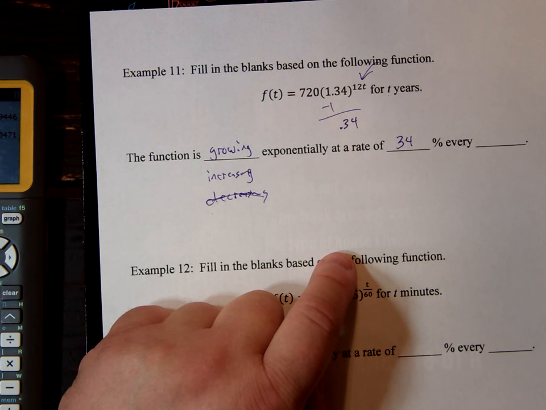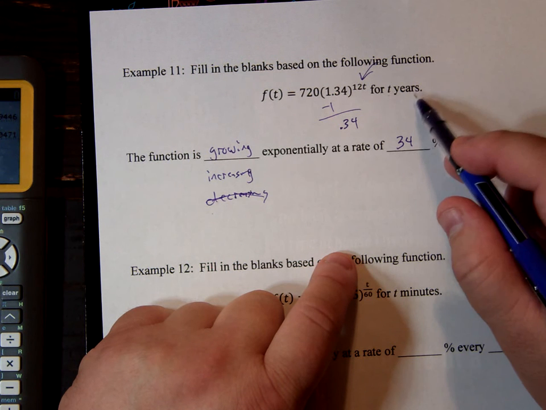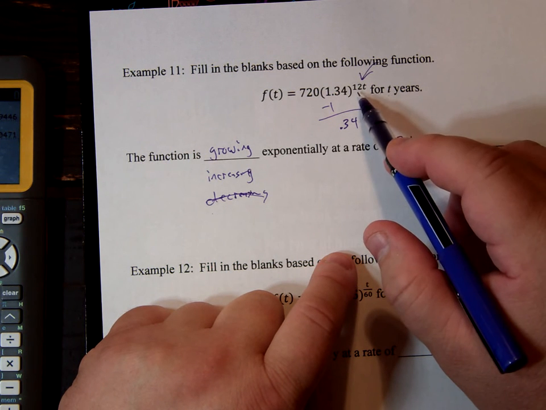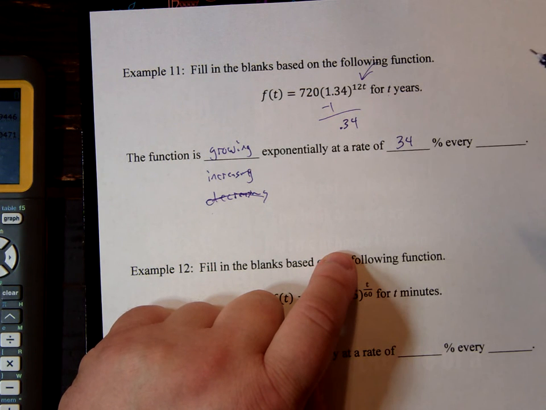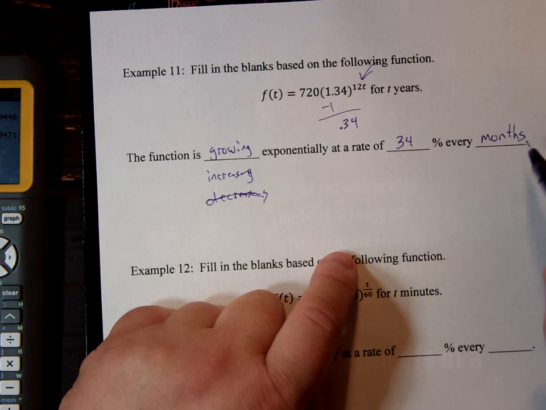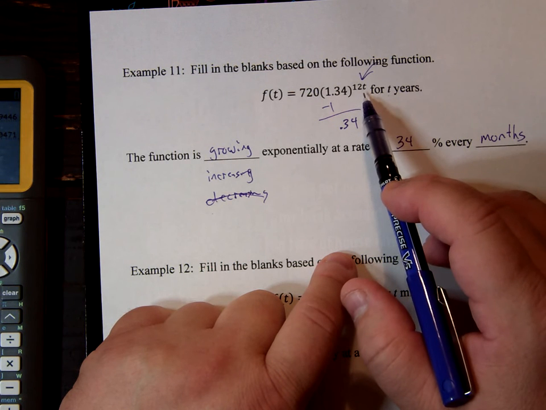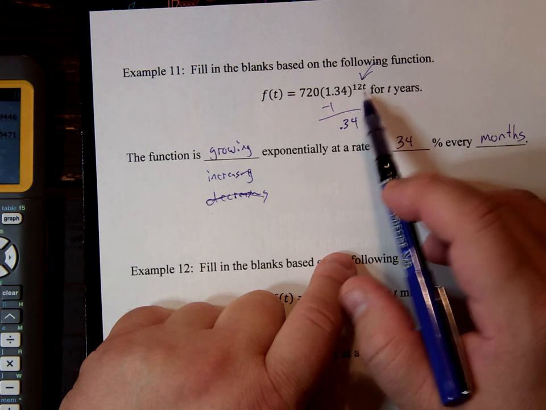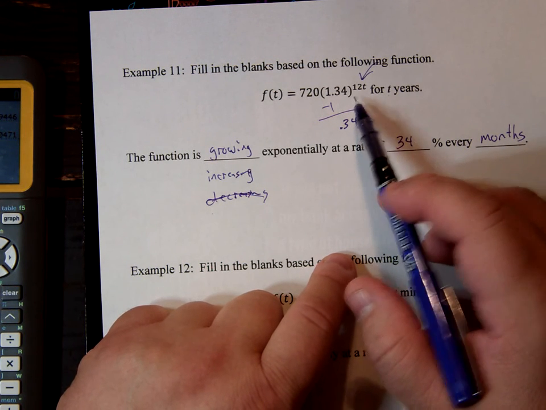If you take years and multiply them by 12, then you are changing them to months. Right, because if I did 1 in for my years, my answer would be 12. Well, 1 year is 12 what? 12 months.